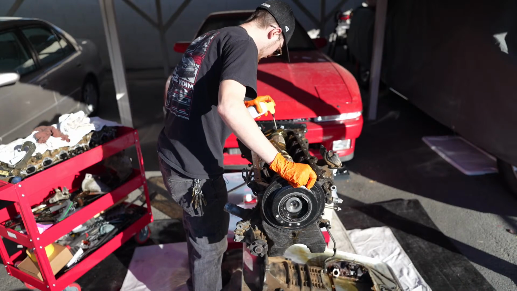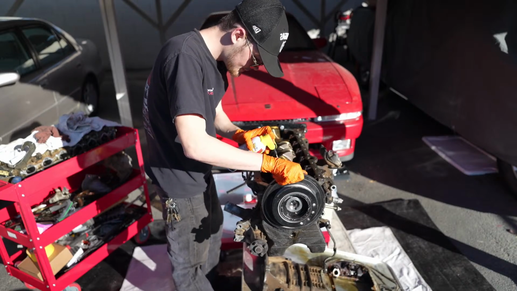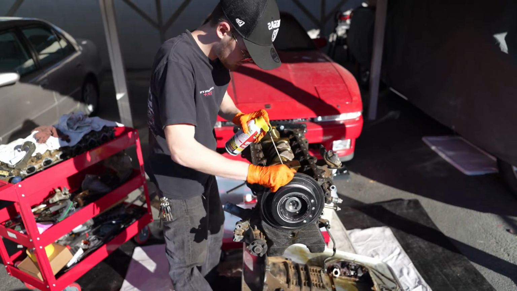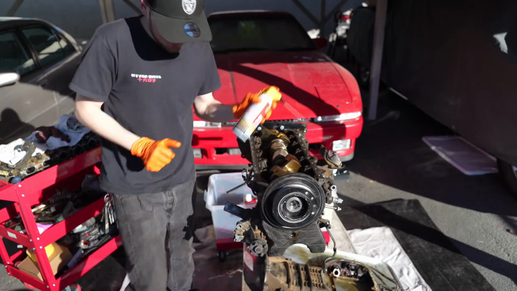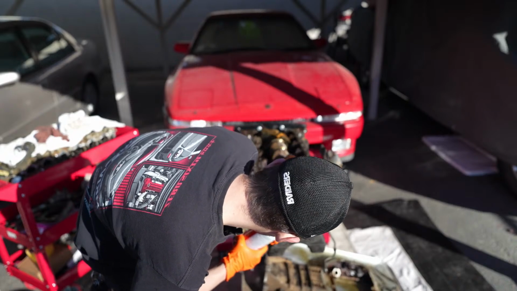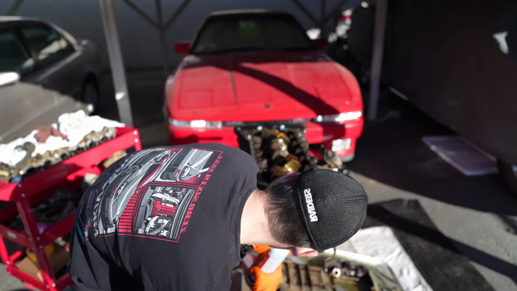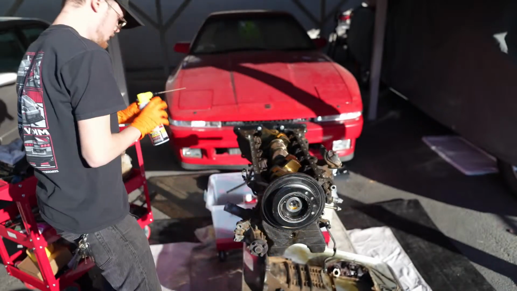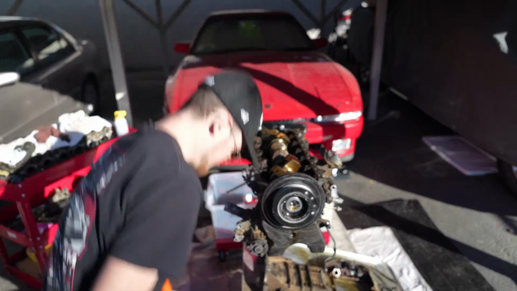Like I said, we already have the main caps off, the rear main seal is off. There we go, that's more like it. Now everything is spinning freely. More Parts Blaster, there we go. So I'm gonna go ahead and put that back on the park cart for now.